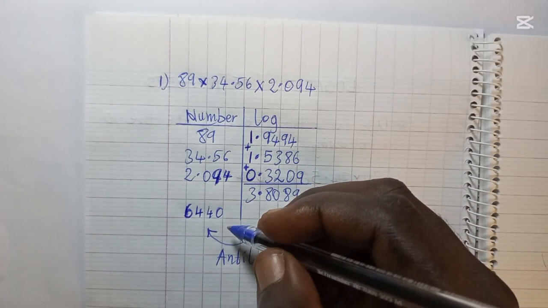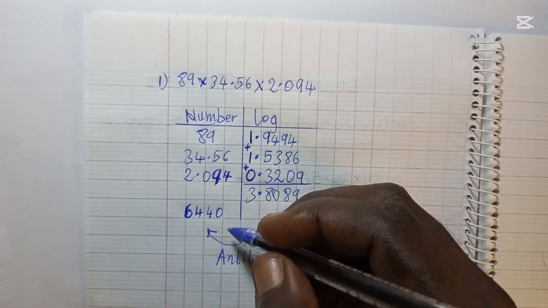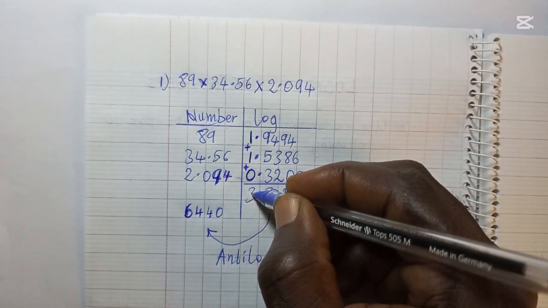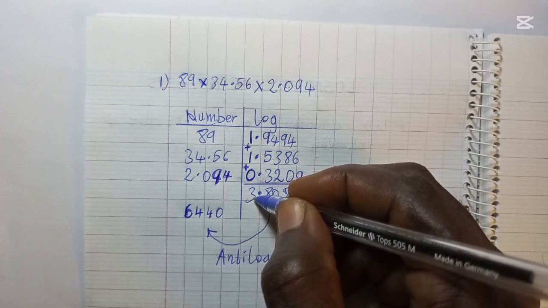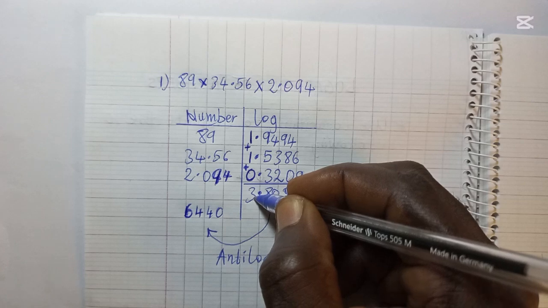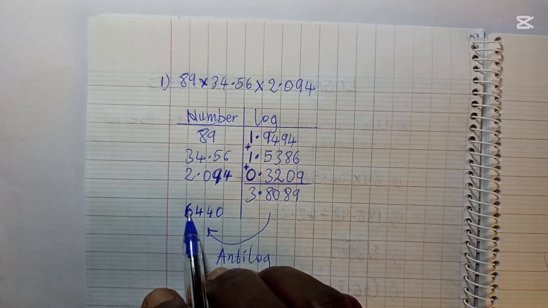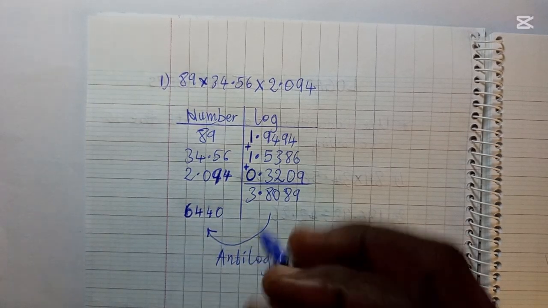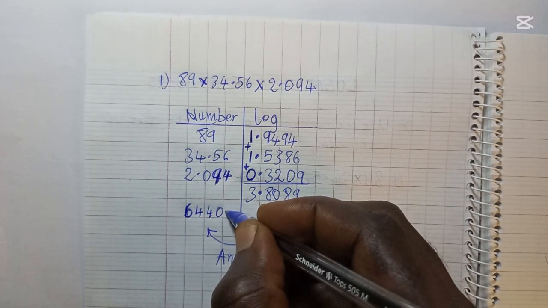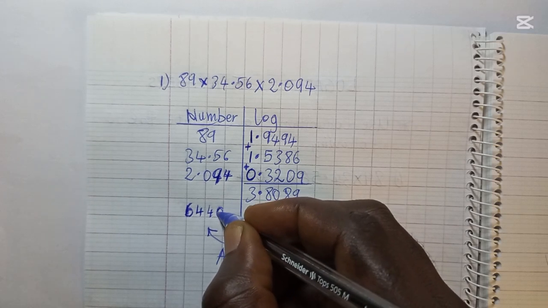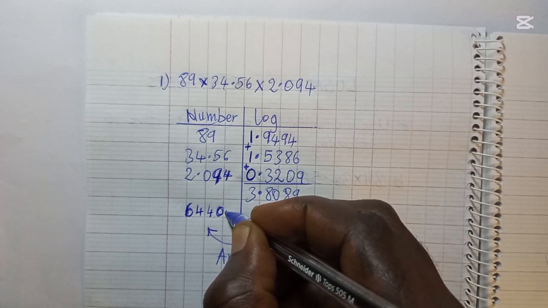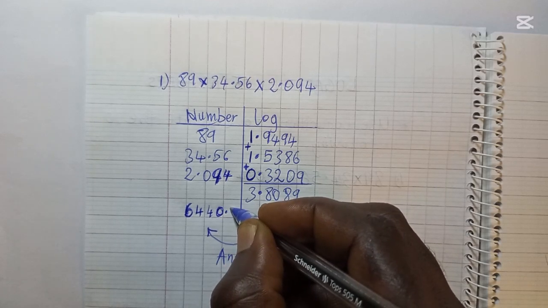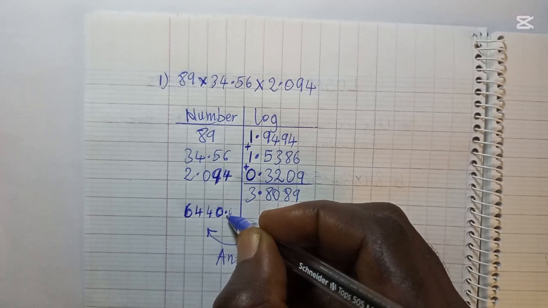So now, how are we going to position our decimal points? The trick here is that I will show you step by step on how you can go about it. Now we have 3 here as the characteristic of this logarithm. So we are going to do 3 plus 1, which will give us 4. So now come to this side and count 1, 2, 3, 4. Then our decimal point will be after this 0.